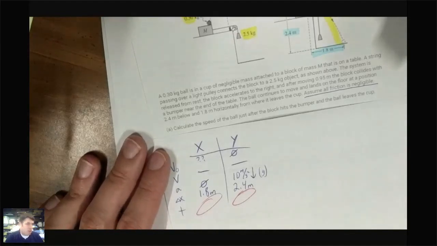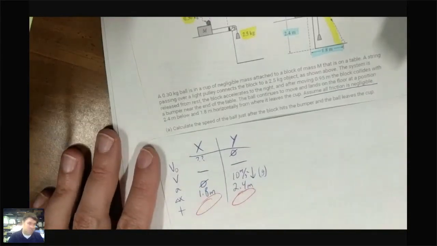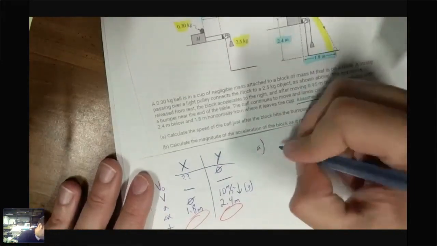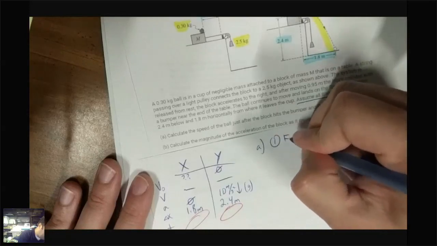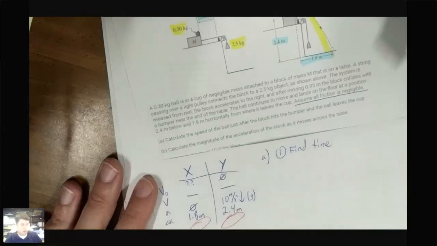And while I do have the other equation in there, the v squared equals v naught squared plus 2a delta x, I don't know anything about the final speeds of my object. So I really can't use that one either. Okay, so it looks like for this part, doing part A, my first objective is to find the time. How long does it take for that object to hit the ground?